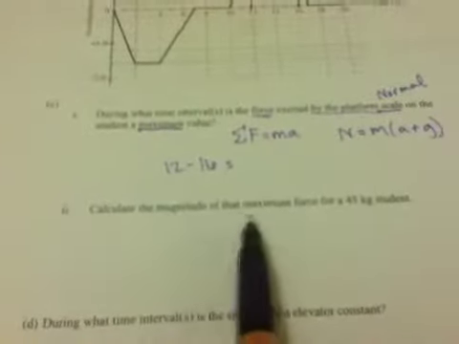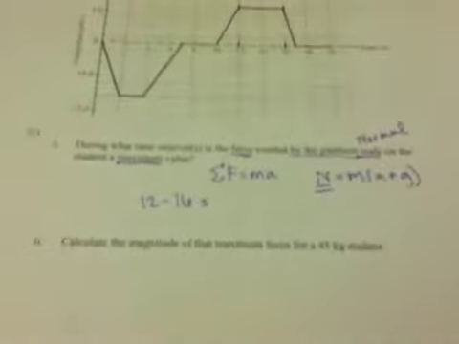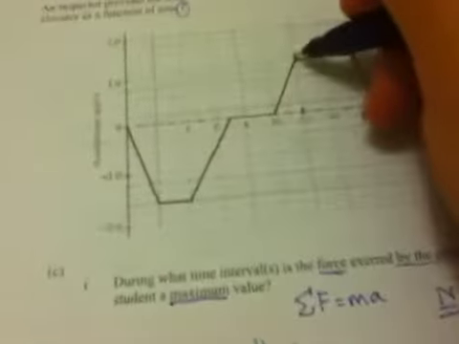Next, calculate the magnitude of that maximum force for a 45 kilogram student. So we are finding this force right here, this normal force. We just use the formula that we just derived, and we see that the student weighs 45 kilograms. Our acceleration, looking at the graph, is 1.2, because we see that these are intervals of 5, so that means these are all 0.2.